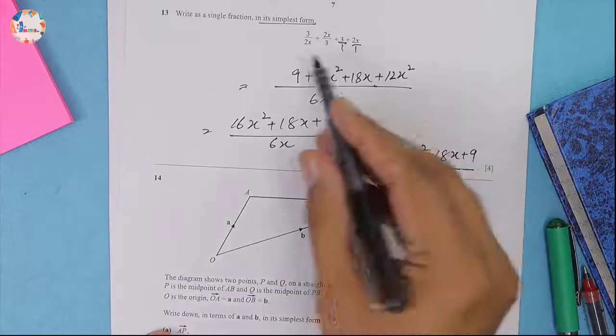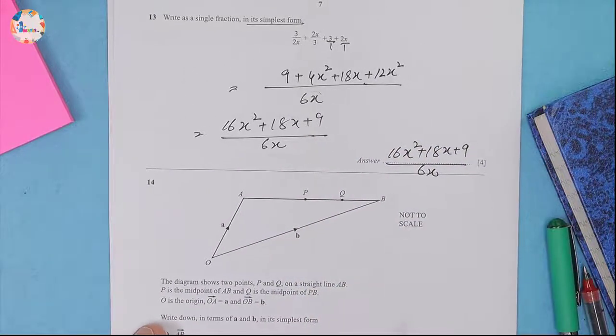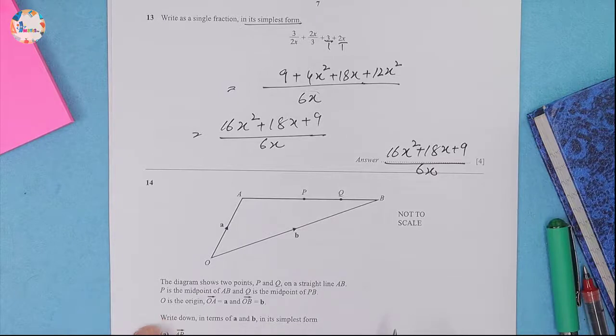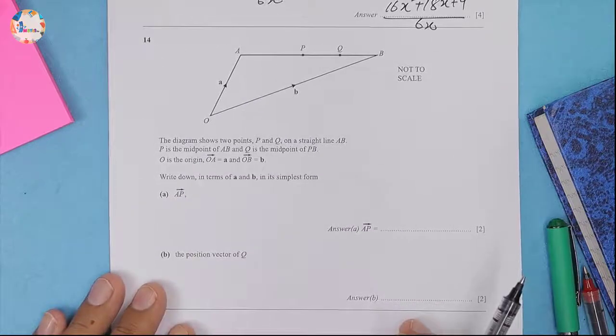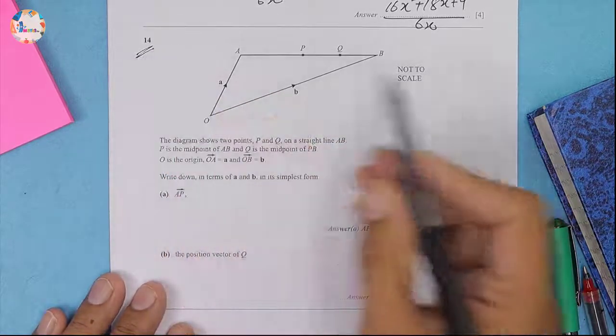This is basically LCM method which we have used. If you are facing difficulty in LCM method, you can practice this. First clear the method, then solve the past papers always. This is the rule. Now question number 14.